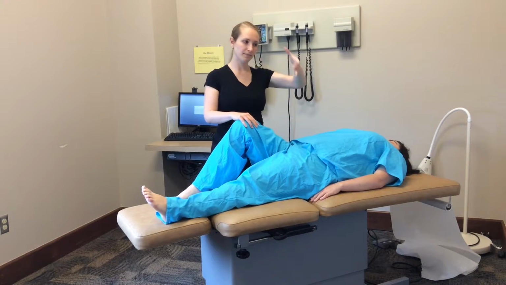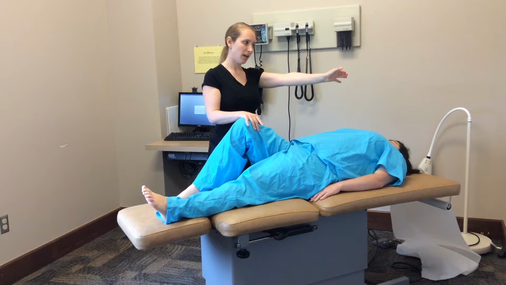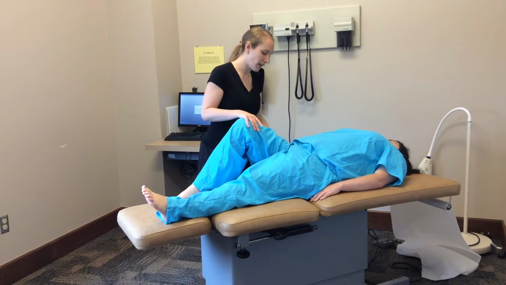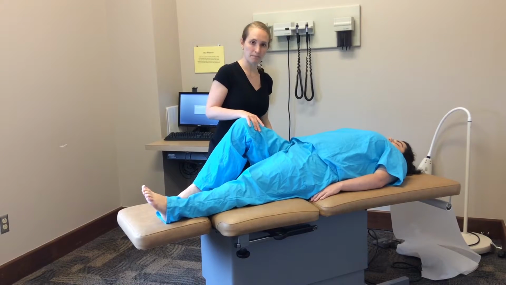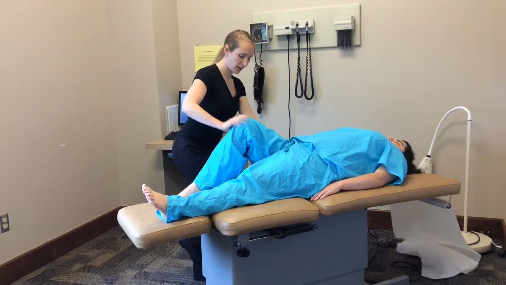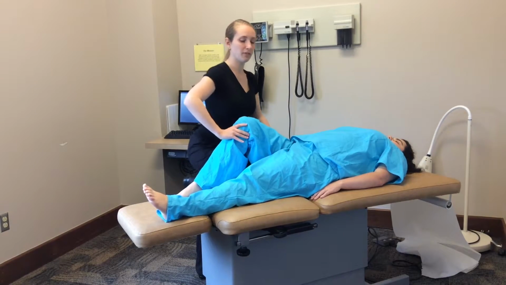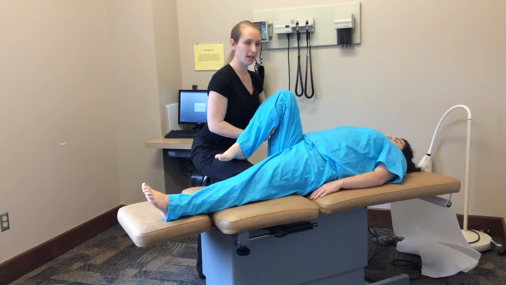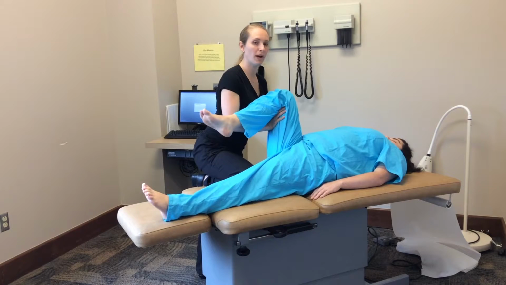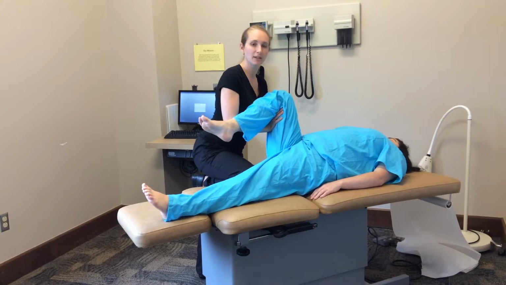With this hand, I'm going to have my thumb below the ASIS and wrapped around that hip. And with the other hand, we're going to flex the leg up, and you put your hand behind. And remember, we want to activate those hamstrings to bring that hip into some posterior rotation.